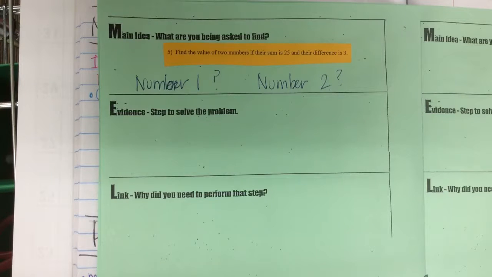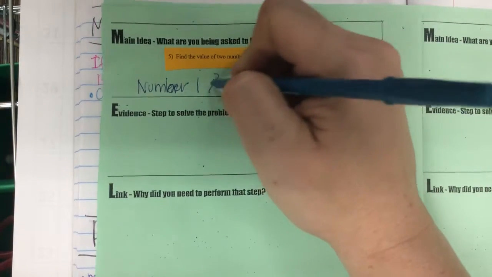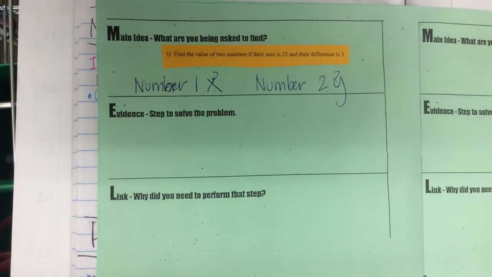What should we use for number 1? And what are you going to use for number 2? You want to do X and Y? I mean, it works. Let's do number 1 is X and number 2 is Y.